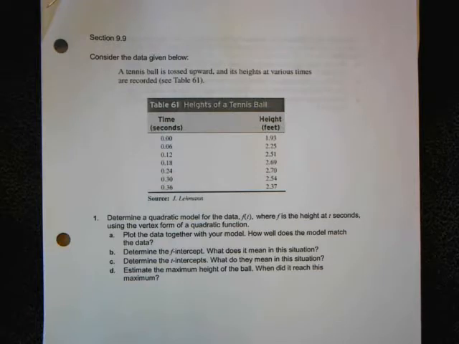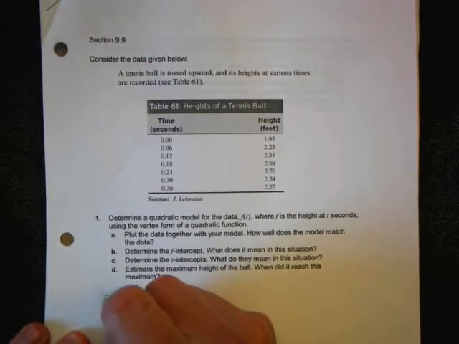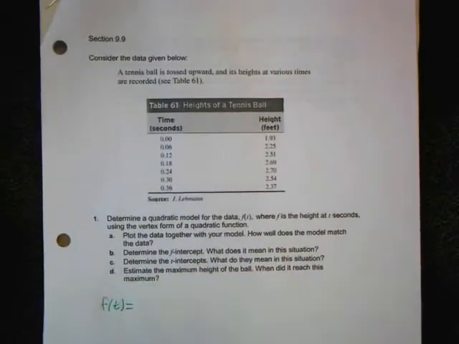So we have a tennis ball is tossed upward and its heights at various times are recorded in the table below. Determine a quadratic model, f of t, where f is the height at t seconds, using the vertex form of a quadratic function. All right, so this is exactly what we did back in section 9.8. What was the vertex form of a quadratic function?